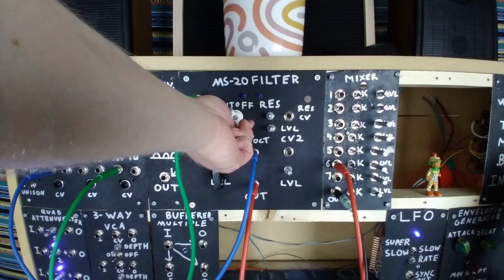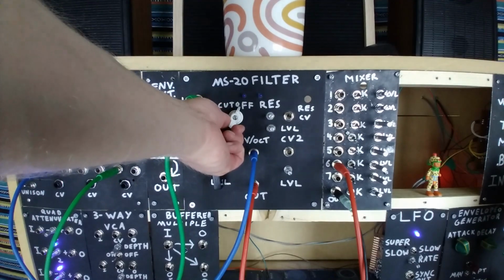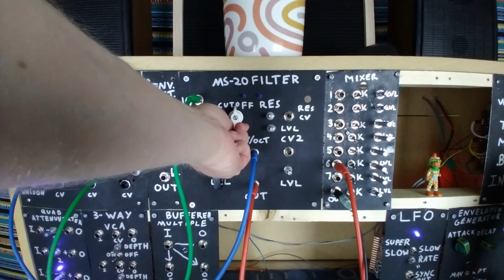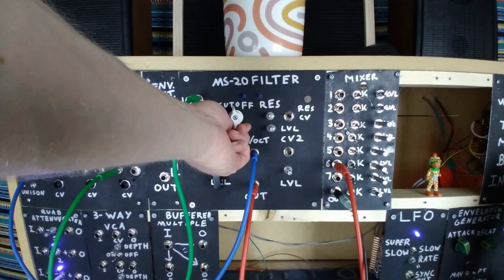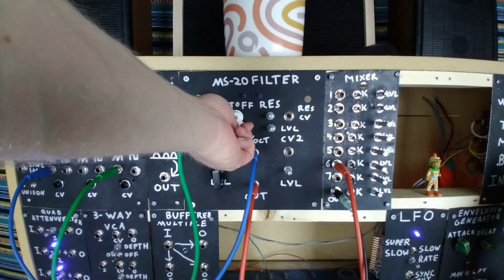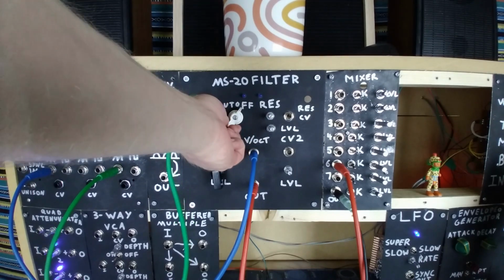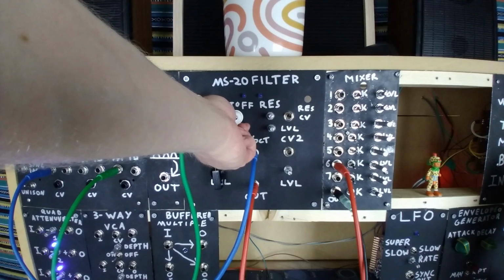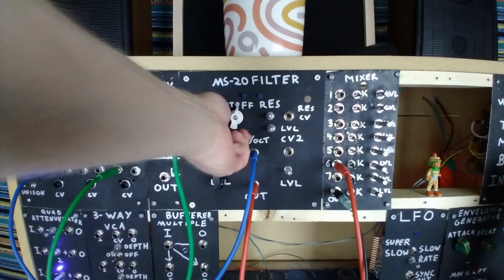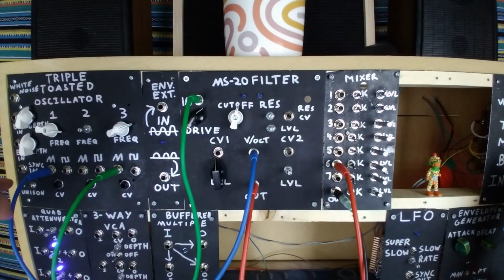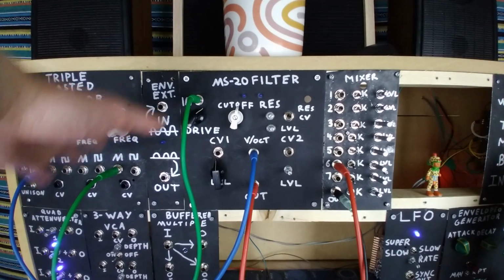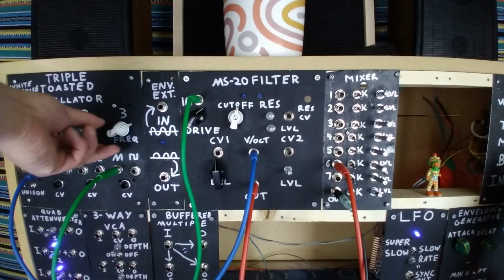we get these kind of resonant vocal vowel sounds. Almost like the sounds of a dying monk in a lot of distress. But we can play around with the modulating frequency and the oscillator that is also going into the filter.